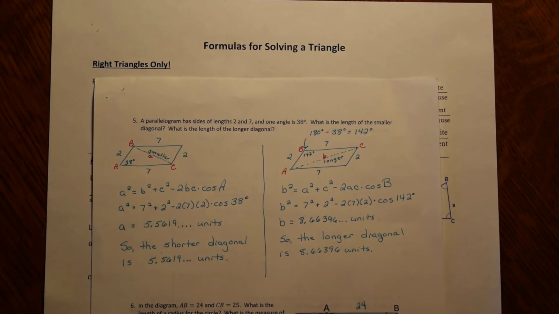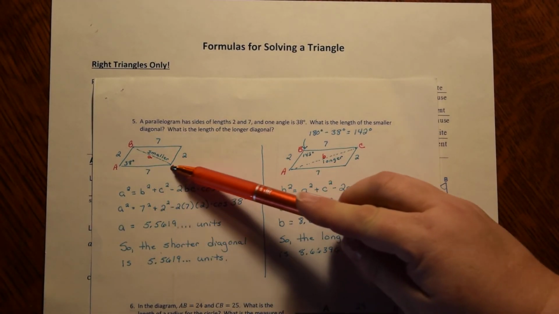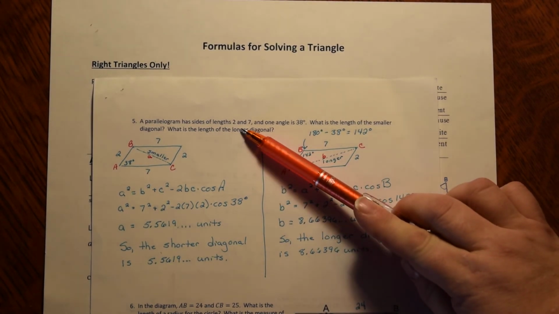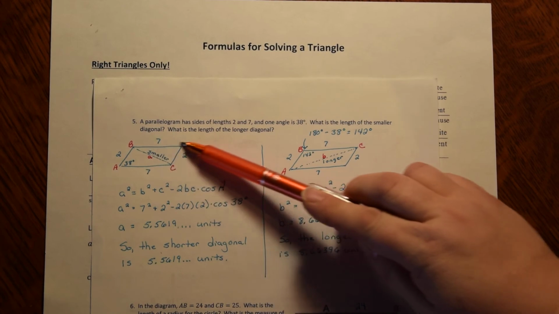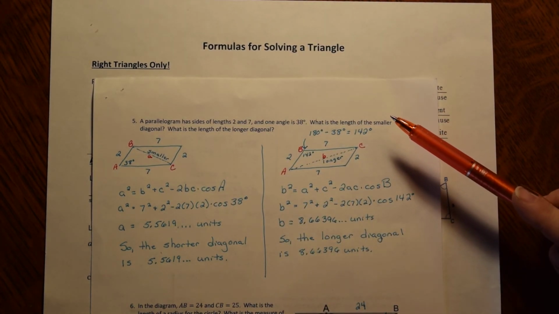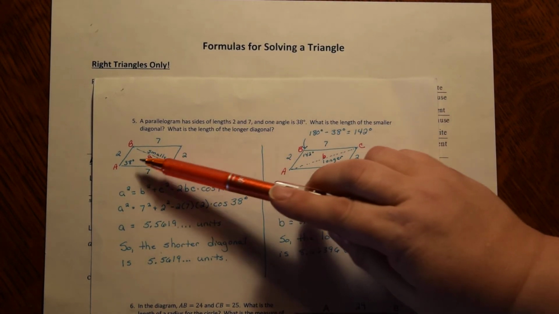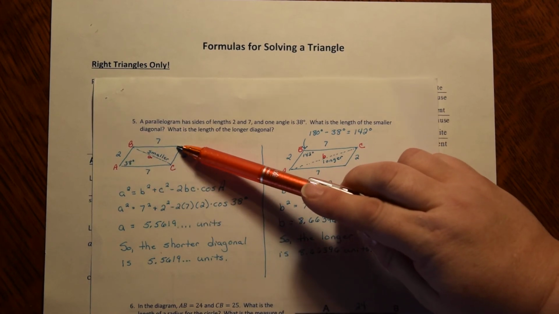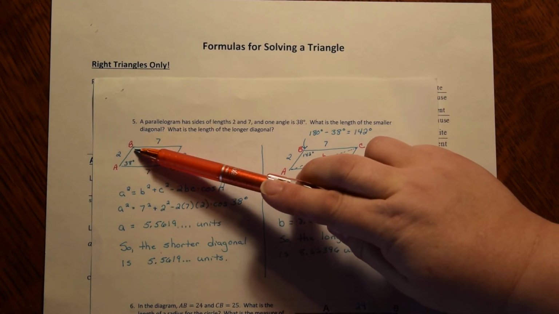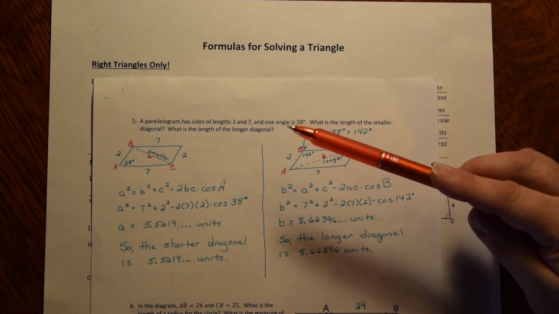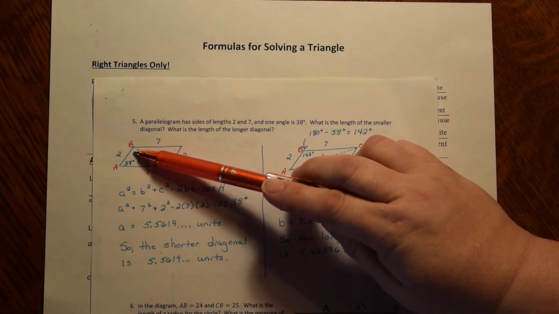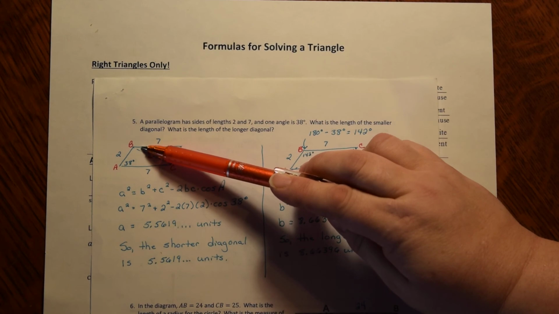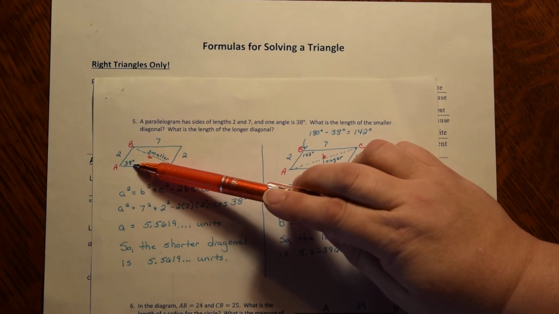So problem 5 says that you have a parallelogram and the sides are of length 2 and 7 and one of the angles is 38 degrees. Well, we know this angle and this angle are equal and these two angles are equal in a parallelogram. So this is an acute angle and this is an obtuse angle. So this acute angle is the one that's 38 degrees.